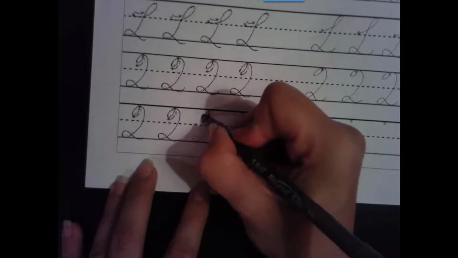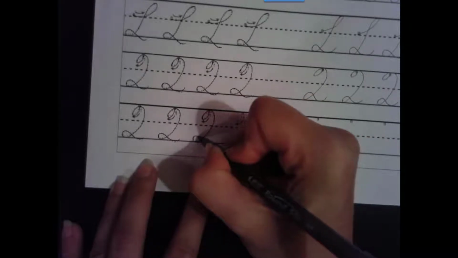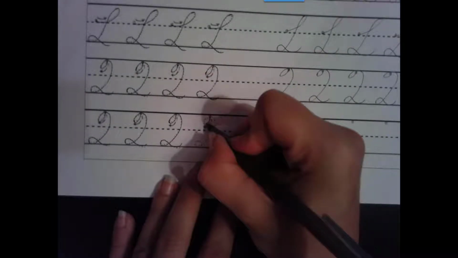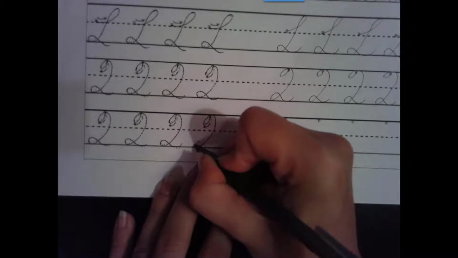Starting dot, we're going to make our loop, curve up, curve down, touch the bottom, loop back, cross, make your tail. Starting dot, we're going to loop around, touch the top, curve down, touch the bottom, loop back, cross, make your tail.